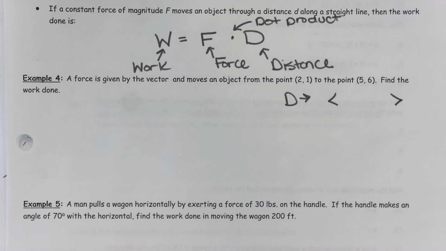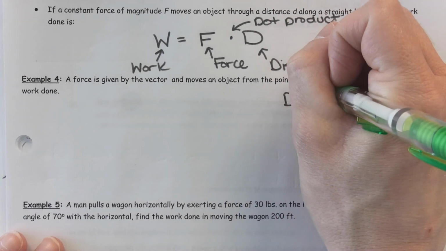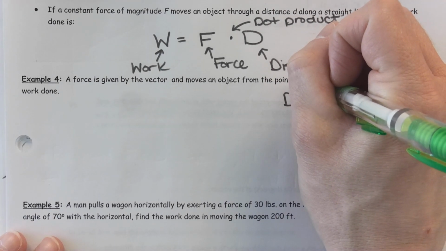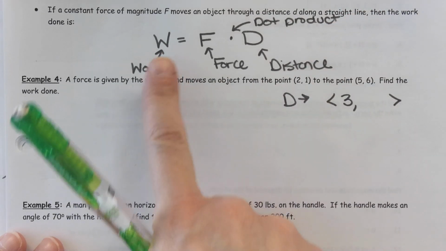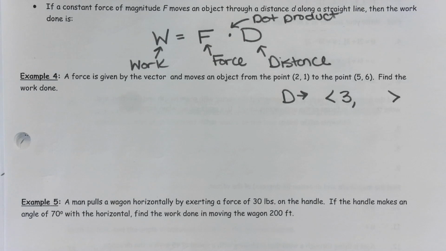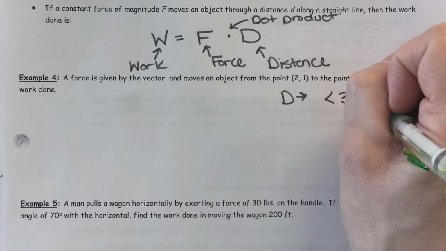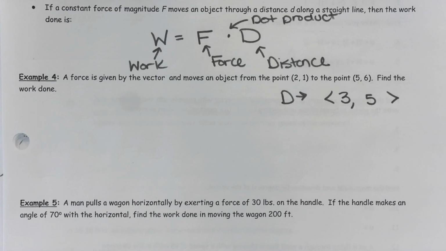So this is my terminal. Terminal, 5 minus 2. My horizontal component is 3. We're finding the distance between the 2 points. So work is equal to the dot product of force and distance. So I need to know how far this point got moved. 6 minus 1, 5. So this would be my horizontal component, vertical component for the distance it was moved.